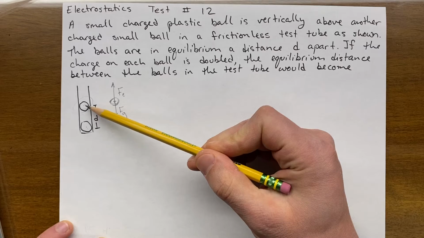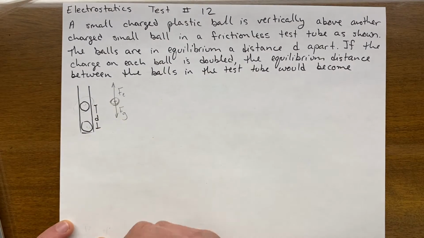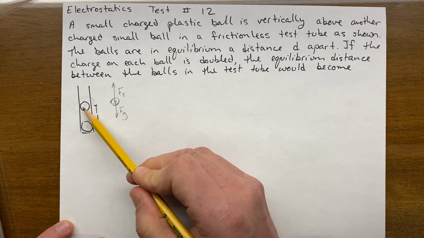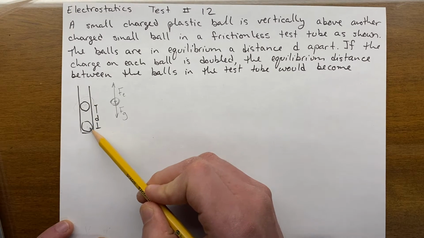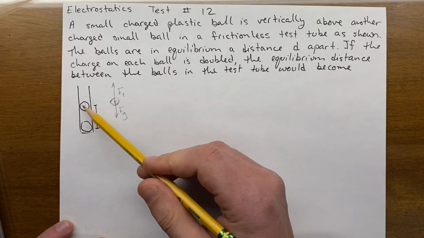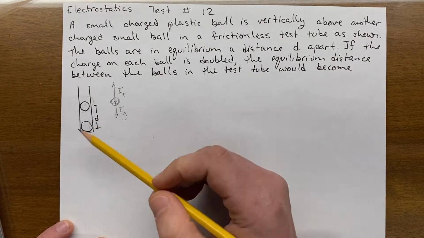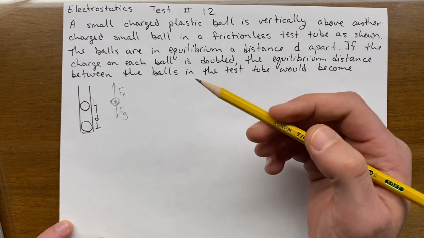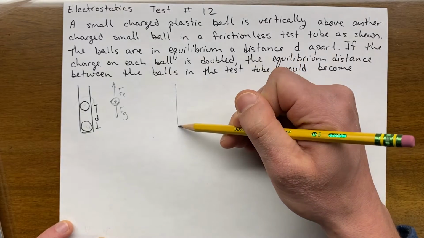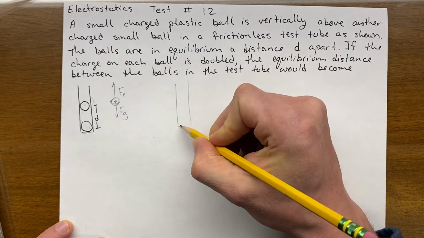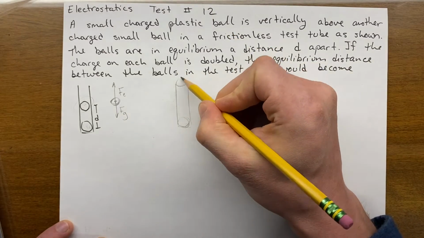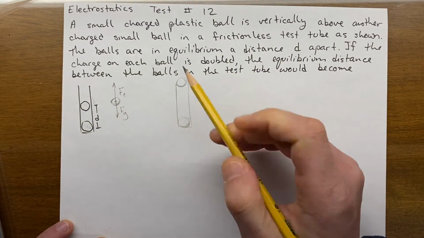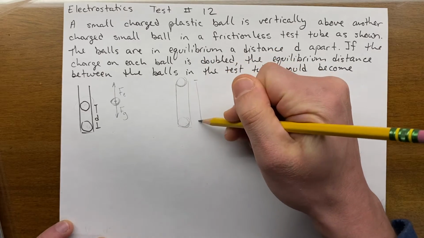So now we double the charge in each one of these spheres. If this sphere has double the charge, and this has double the charge, where do we expect them? Are they going to get closer together? No, they're repelling, and then they're going to be repelling more. So let's set up the same thing. This ball is still at the bottom of the test tube, but this other sphere will be higher, and it's going to be some different distance.